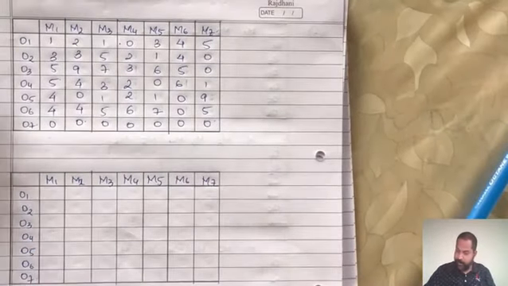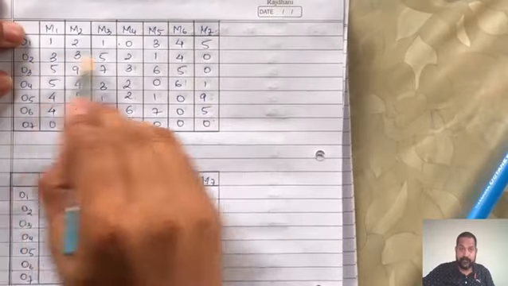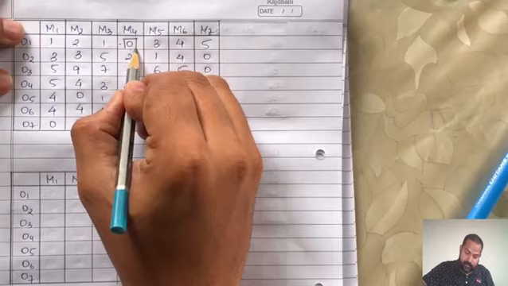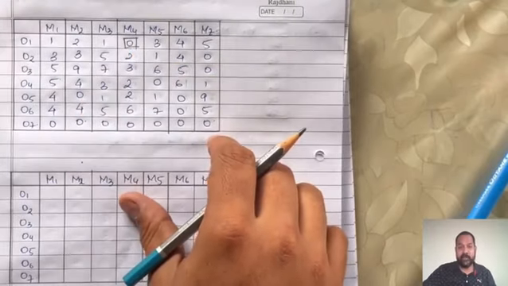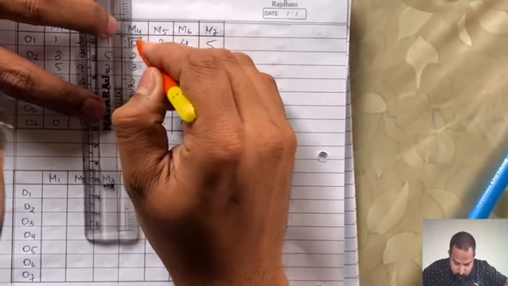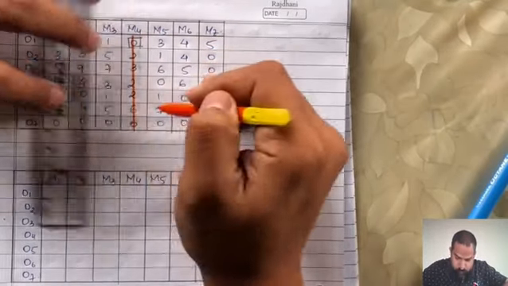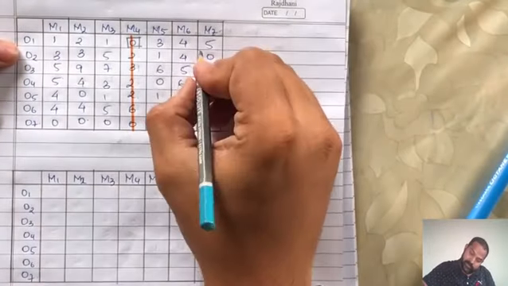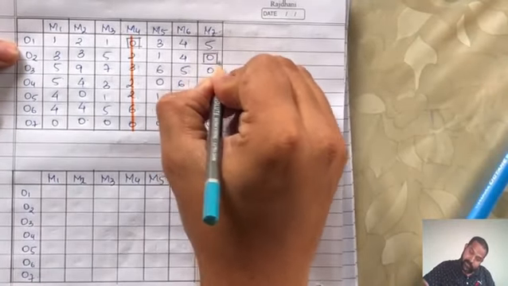Let's start the inspection row wise. Row number 1. Exactly 1 0. Mark it as an assignment. Don't cancel every 0 in that column. Cancel the entire column out only. Next, 1 0. Fantastic. Mark it as an assignment.